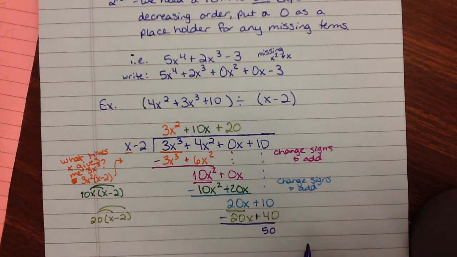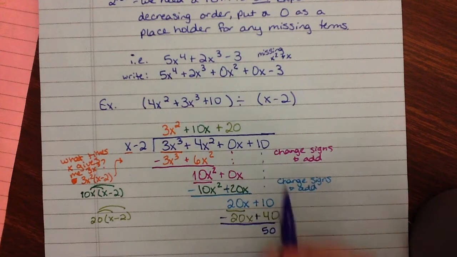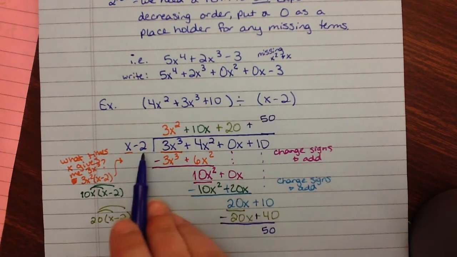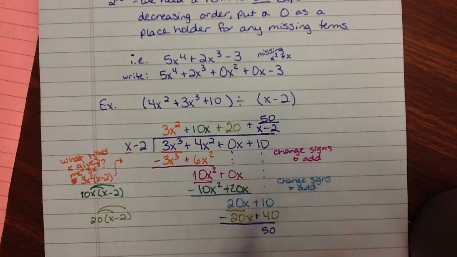So there's nothing else to bring down, so this is my remainder. But remember, instead of writing R50 like you would have done in elementary school, we are going to take this back up here. And remember, this is the only thing that hasn't been divided by my divisor, so I'm going to make it a fraction with the divisor.